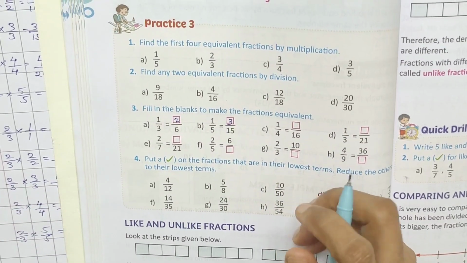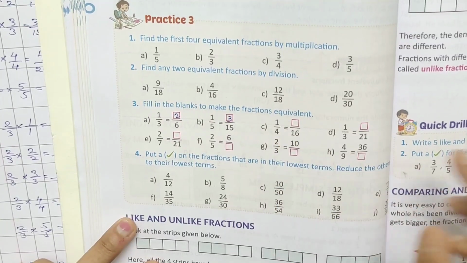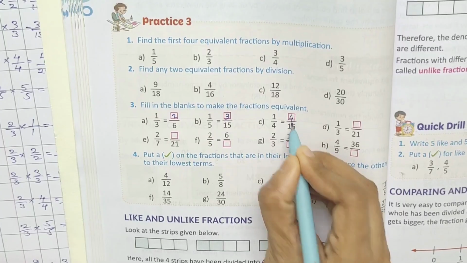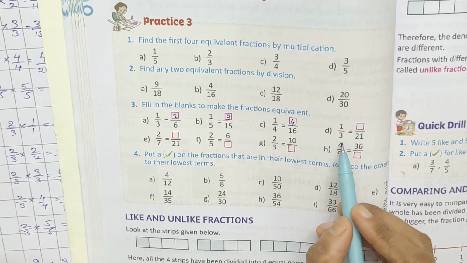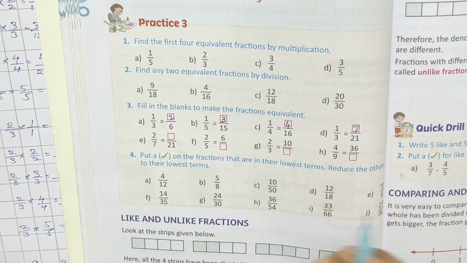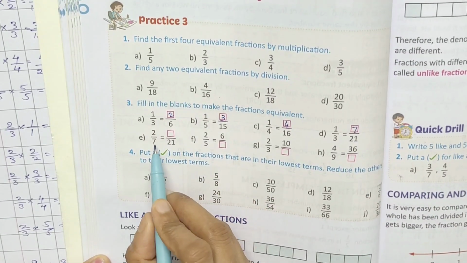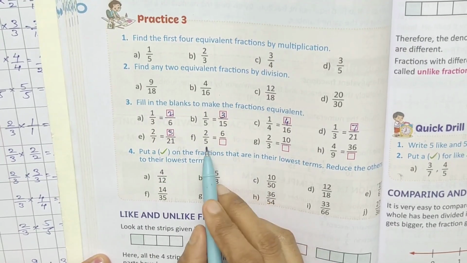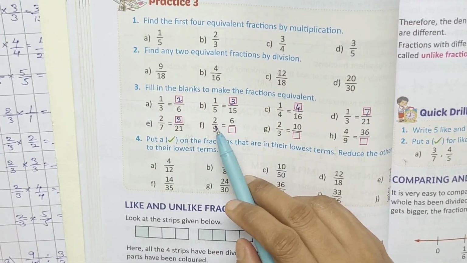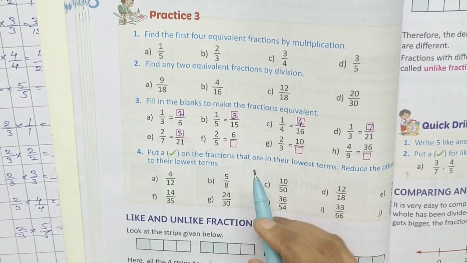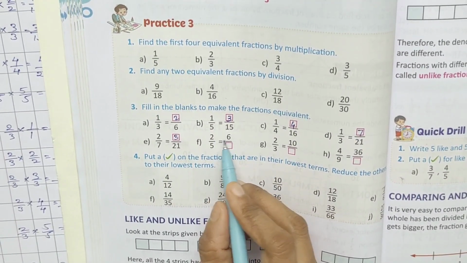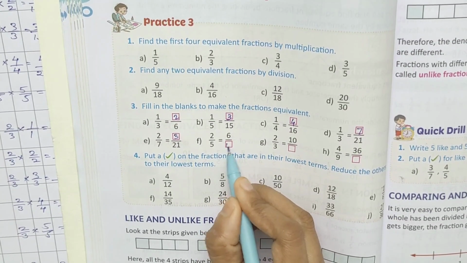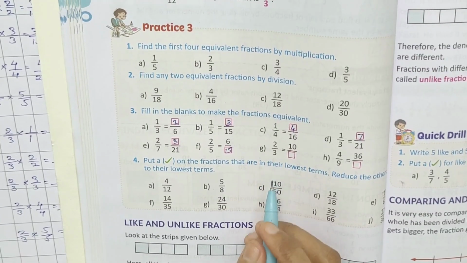Okay. Next multiply this 4. 4 4s are 16, right? So the answer is 4. Multiply this 3 7s are 21. Next 7 3s are 21. Next 2 3s are 6. 5 3s are 15. Okay.